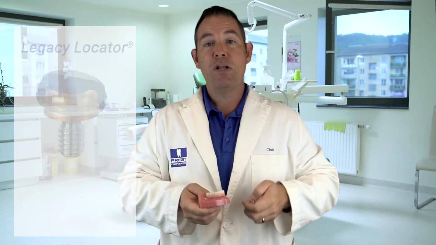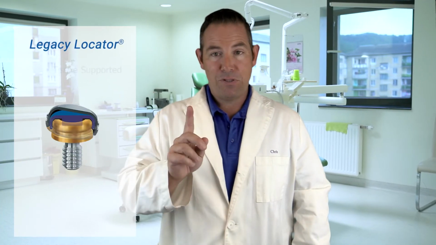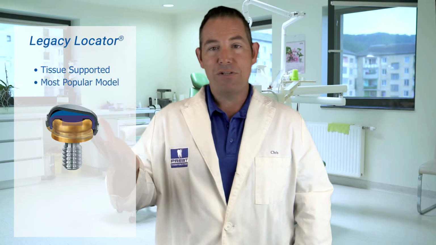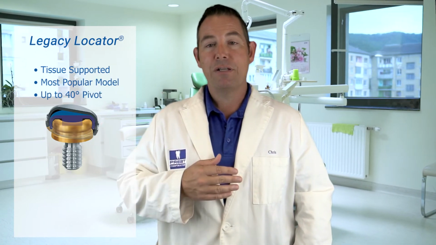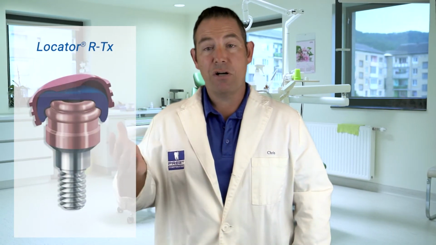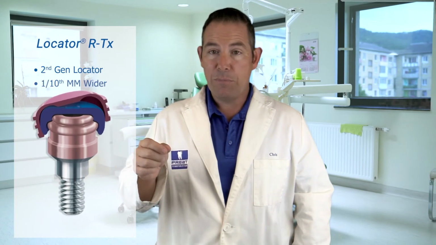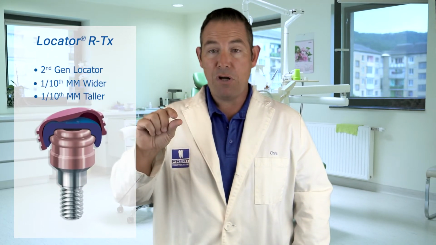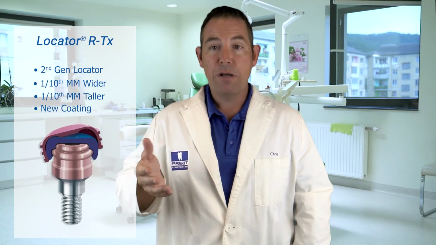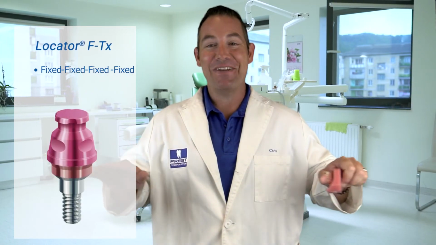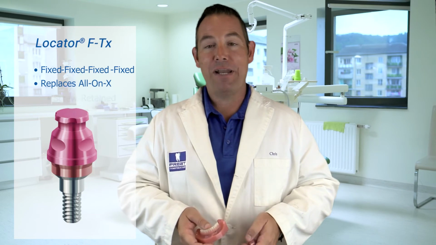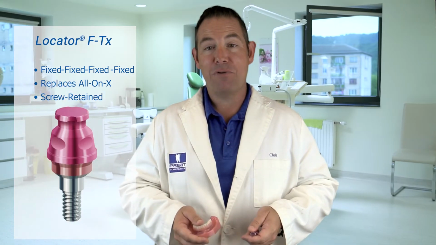So, Legacy Locator, tissue supported, it's your go-to workhorse. Locator RTX, second generation Locator, a 1/10 of a millimeter wider, 1/10 of a millimeter taller, new coating, more pivot. Locator FTX, fixed. That replaces your All-on-X, basically your screw-retained prosthetics.